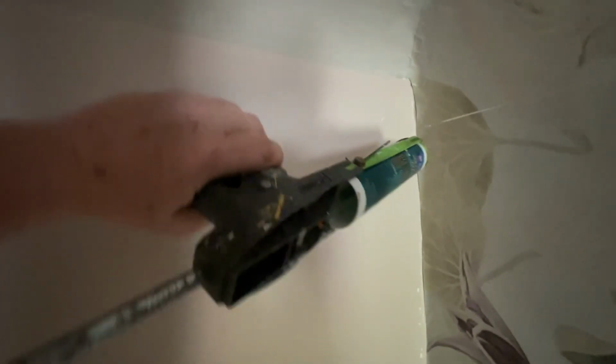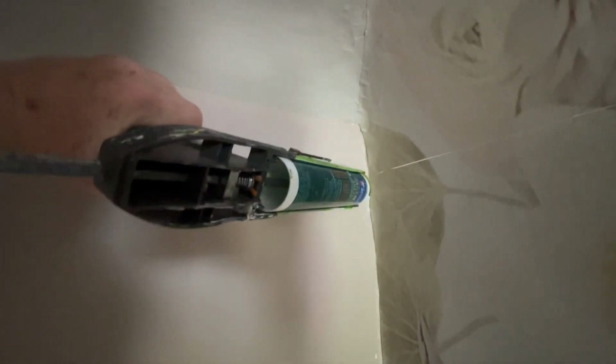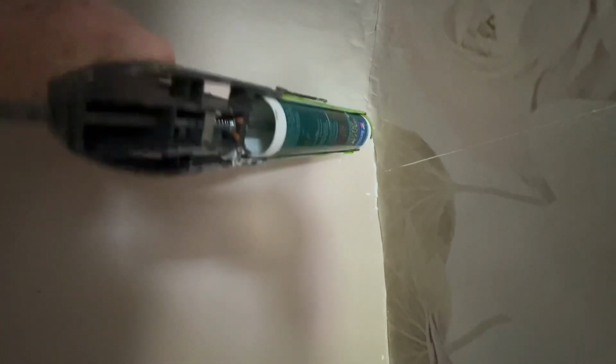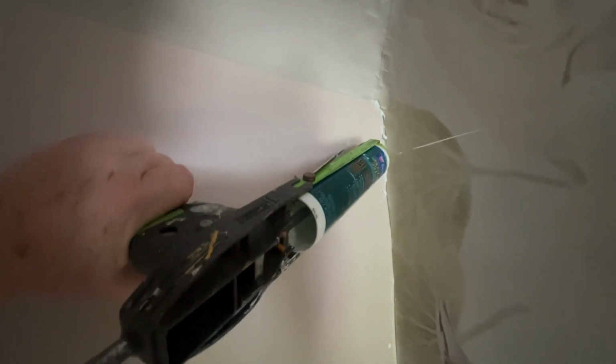I don't expect paste to hold it down over the years. So let me put some caulk in there. I'm using clear caulk. And I'm going to work that into my edge. I'll clean it up.